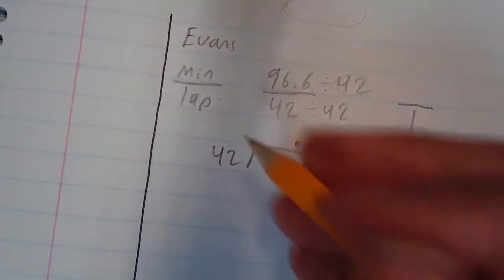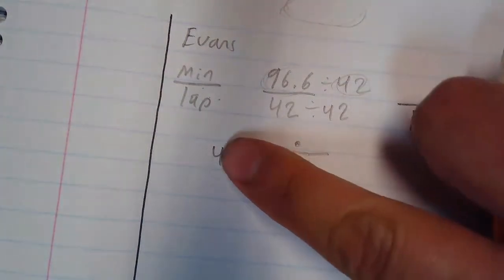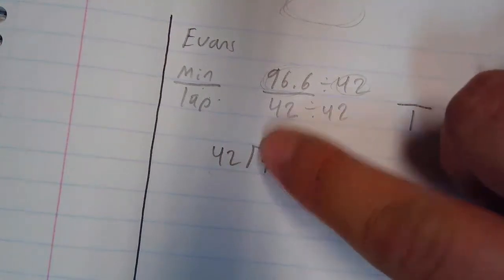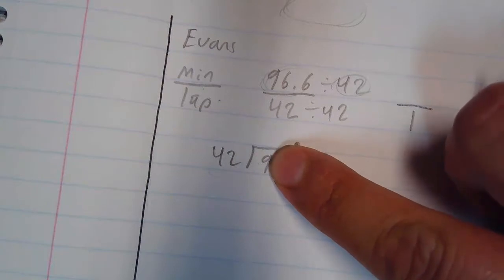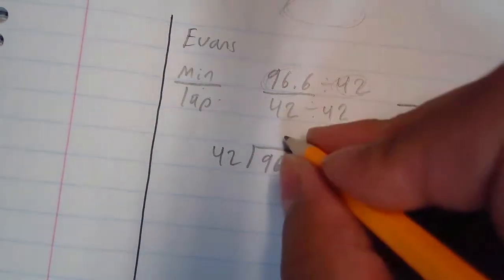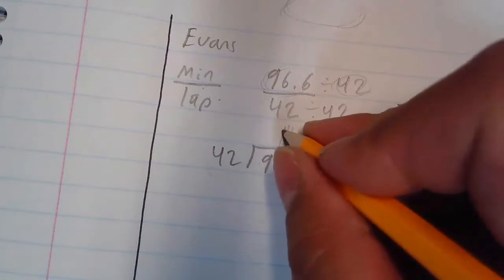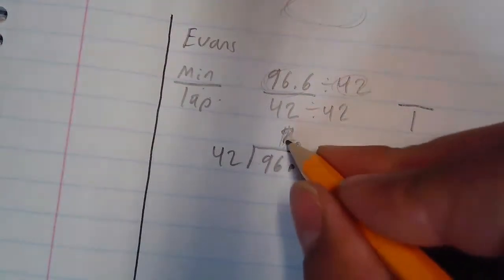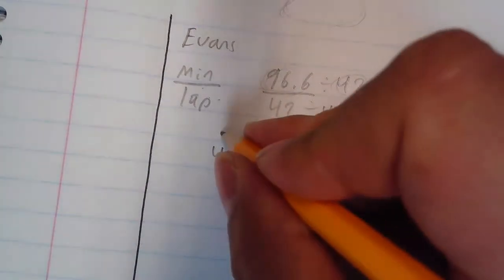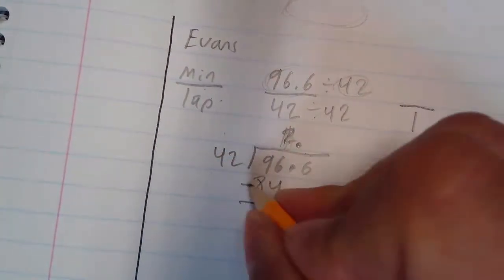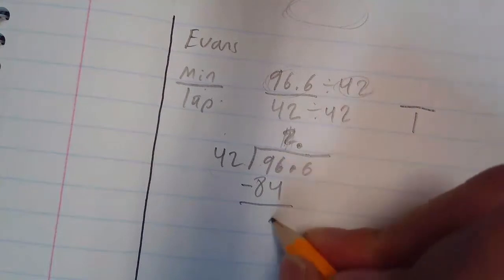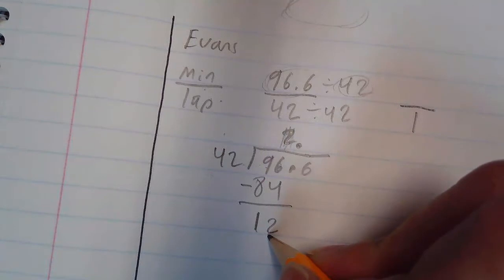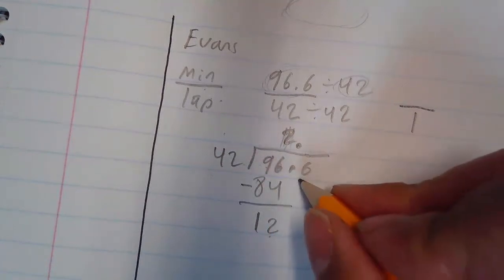Okay. Here's what you got to do. Do the same thing. Focus on that 4. We're making groups of 4. How many groups of 4 can you make from 9? Oh, 2. Okay. Put the 2 above right there. Okay. 2 times 2 is 4. 2 times 4 is 8. 6 minus 4 is 2. 9 minus 8 is 1. We have 12 left. We don't have enough for another group.